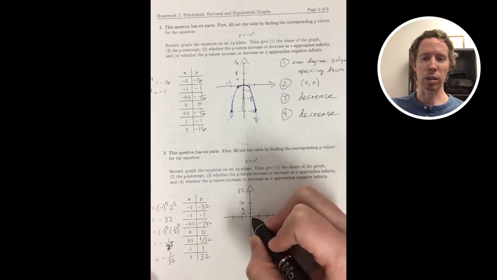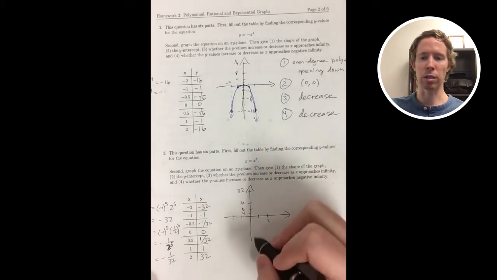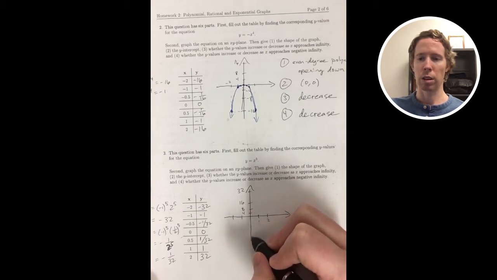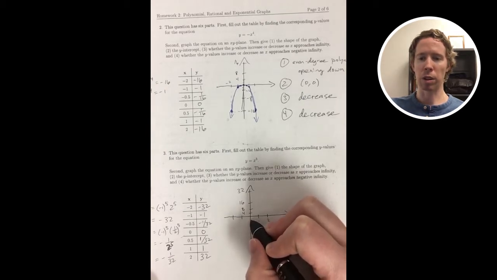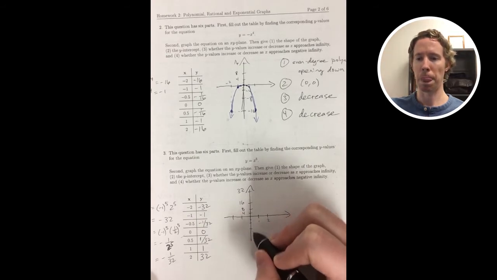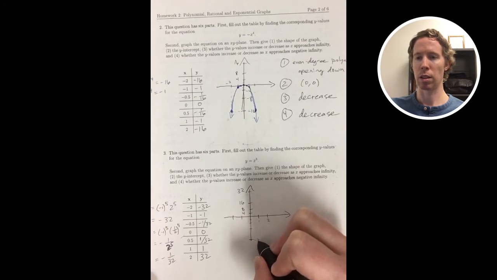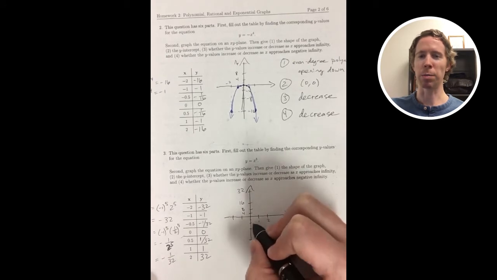Again, for the scaling system, just choose something that's convenient to sketch. It doesn't have to be perfect, but it needs to be believable. It needs to make sense.